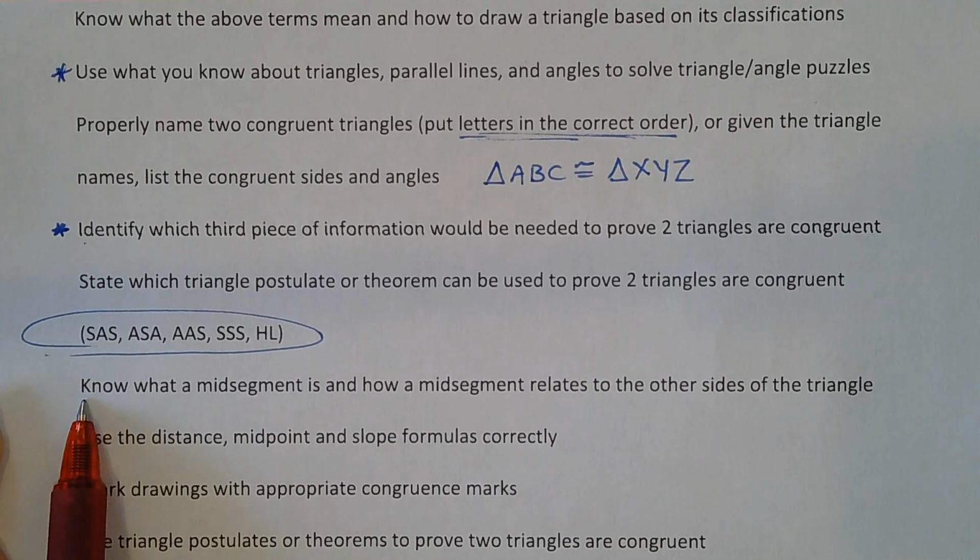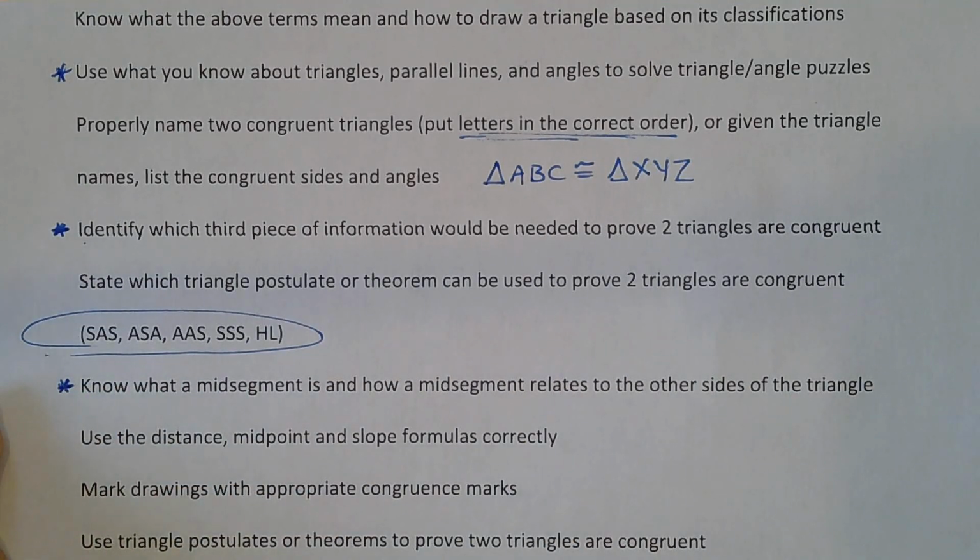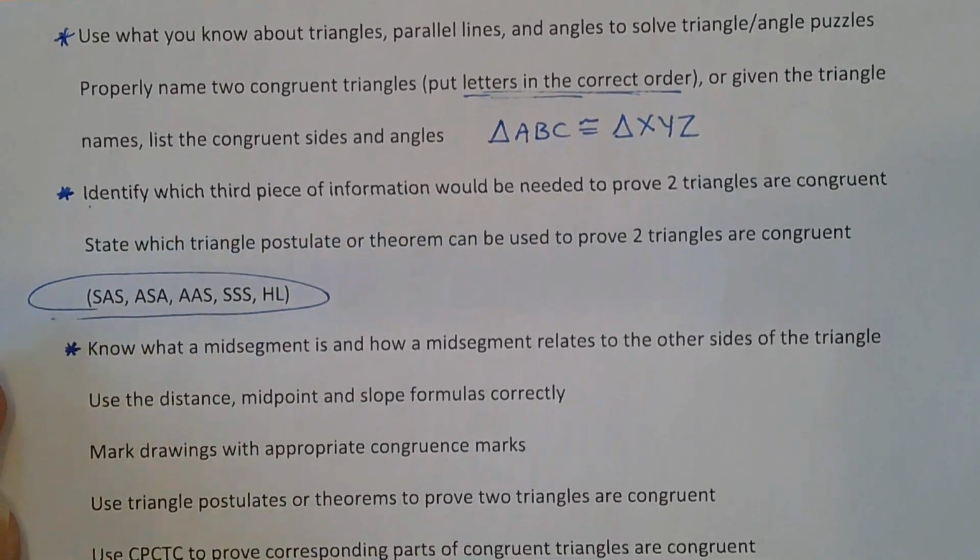Know what a midsegment is and how a midsegment relates to other sides of a triangle. That was new as of last week, and I will show you an example in your book of what I'm talking about there.